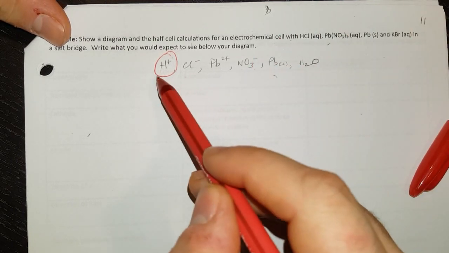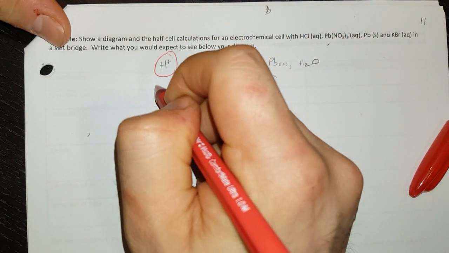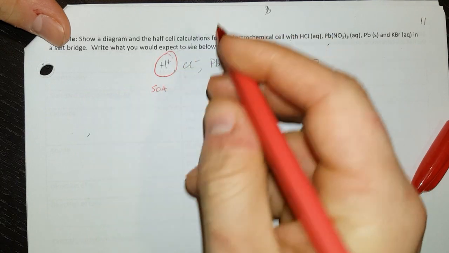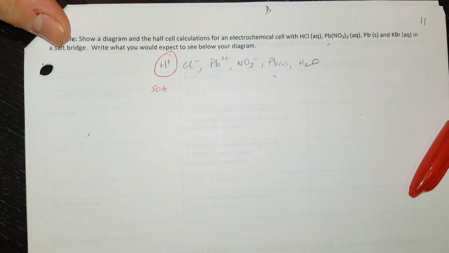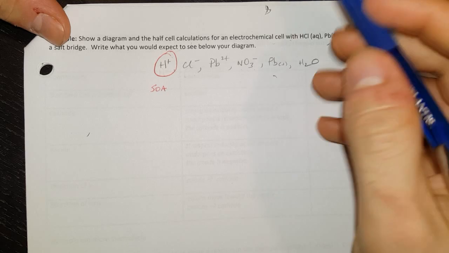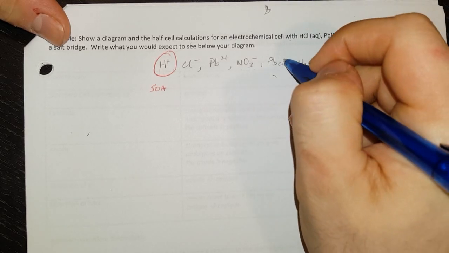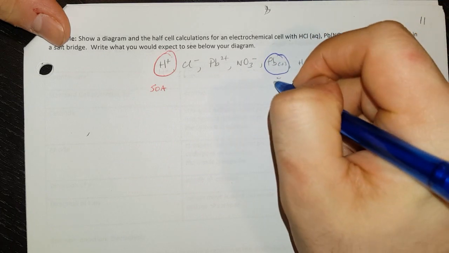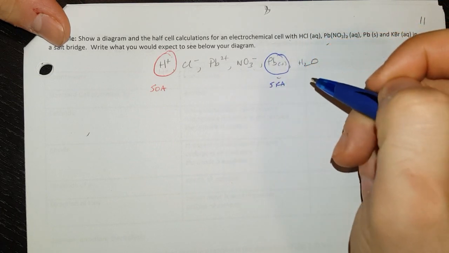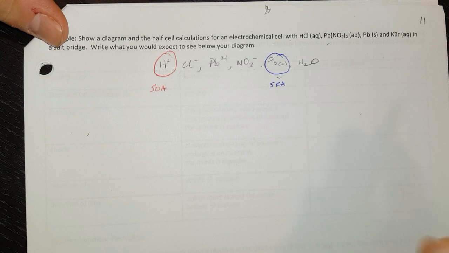So what we have as our strongest oxidizing agent is just the H+. And then if we look for our strongest reducing agent, starting from the bottom right and then going up, we find that lead solid is our strongest reducing agent. Okay, so those are the two things that will be involved in the half reactions.